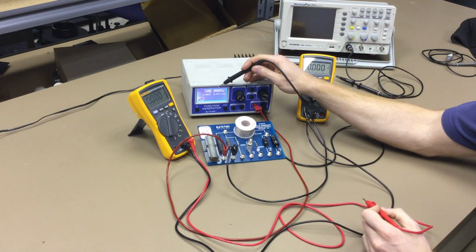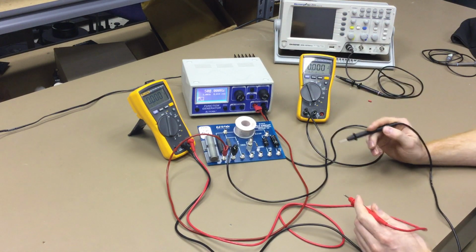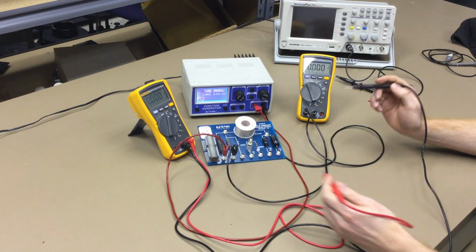And you can now see the output frequency is 500 Hertz. So we're going to attempt to see whether this had any change on the measured voltages.